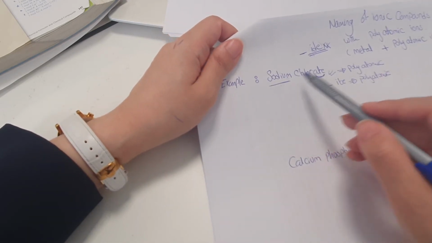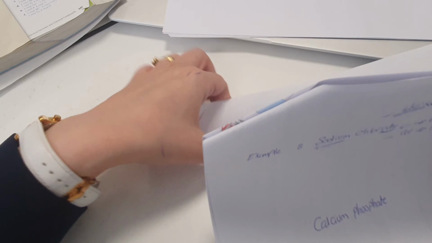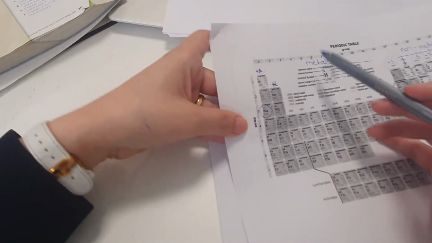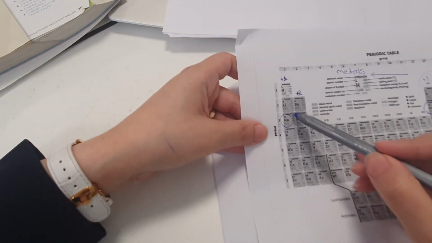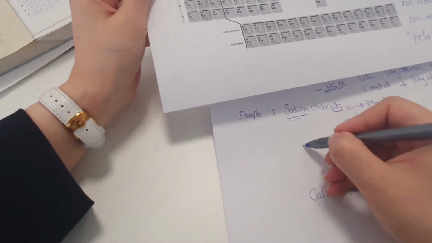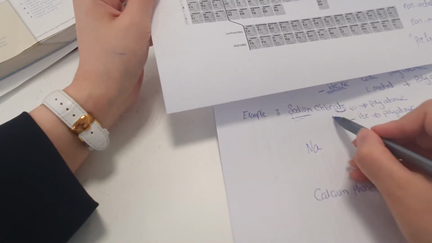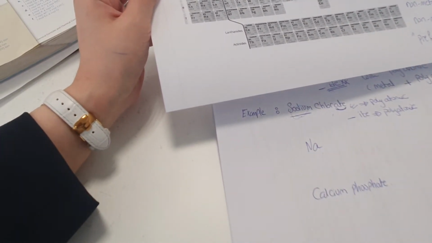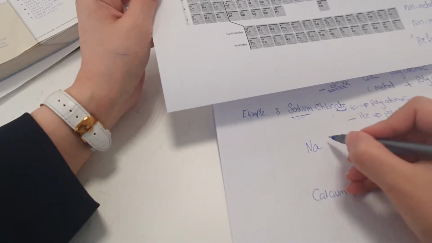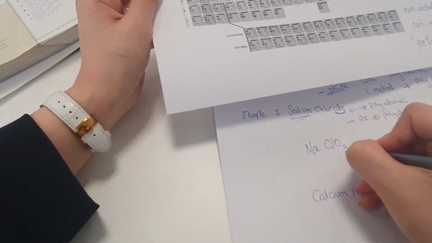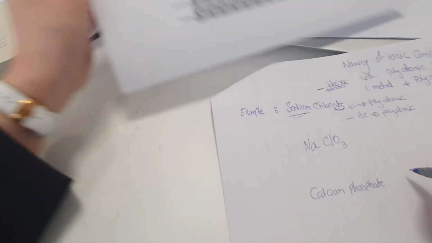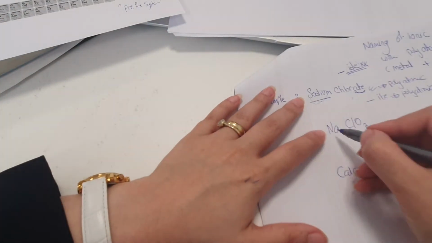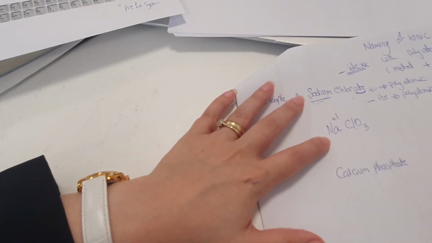So here, sodium chlorate. Sodium from the periodic table. Where's sodium? Na. Chlorate, where's chlorate? Here. So it will be ClO3. Now double check the oxidation numbers. Sodium is +1.